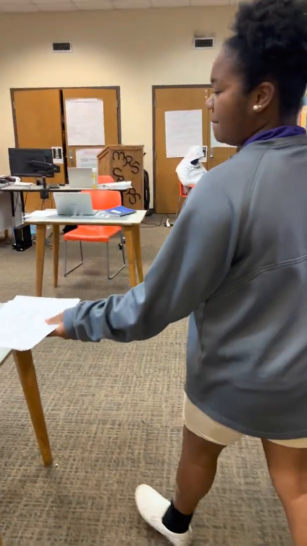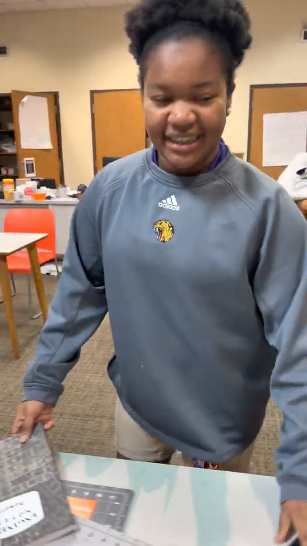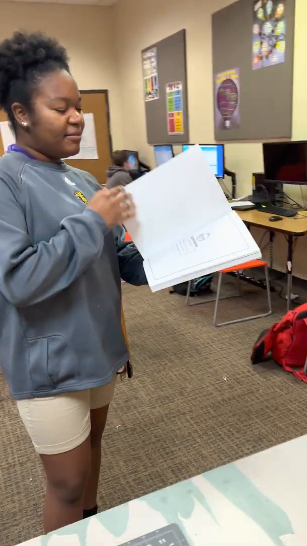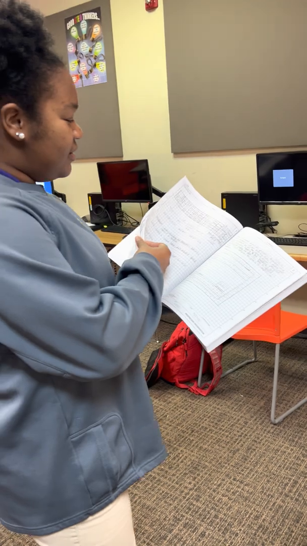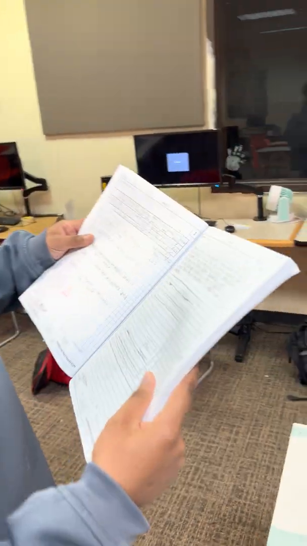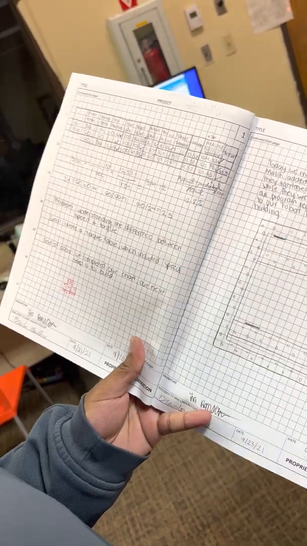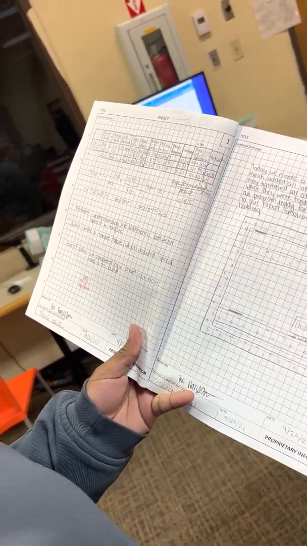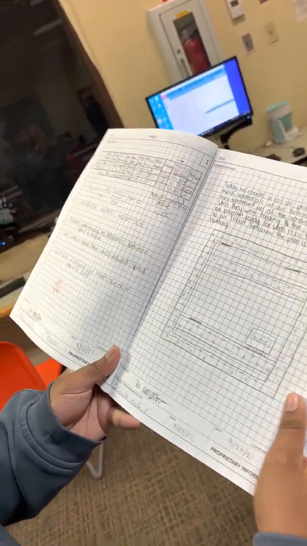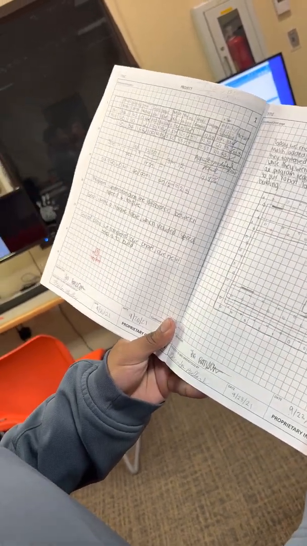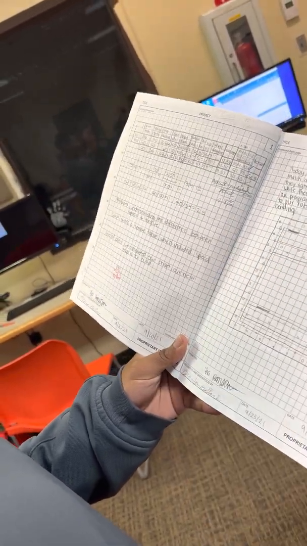You can talk about the math. As you can see, our robot did exactly what it was supposed to do. In our data, we predicted it to go 62.98 inches and it went 64.75. That means that our percent error was only 2.8, which is really good.